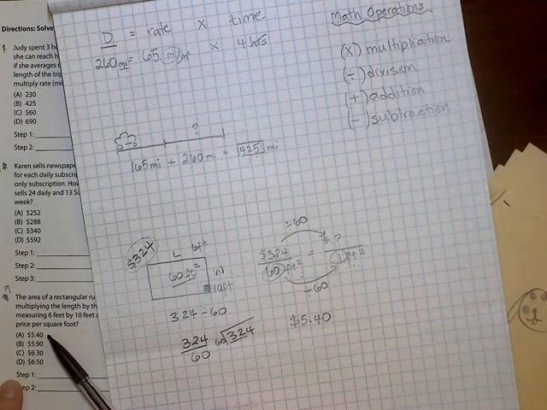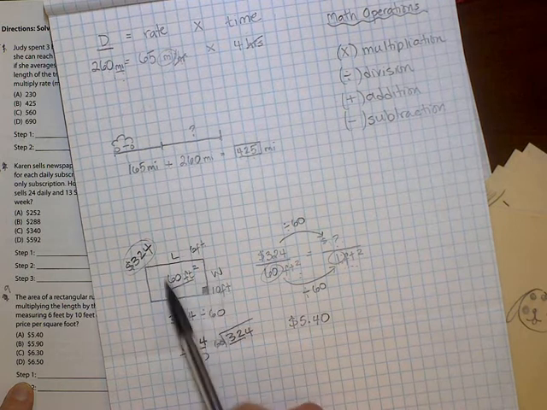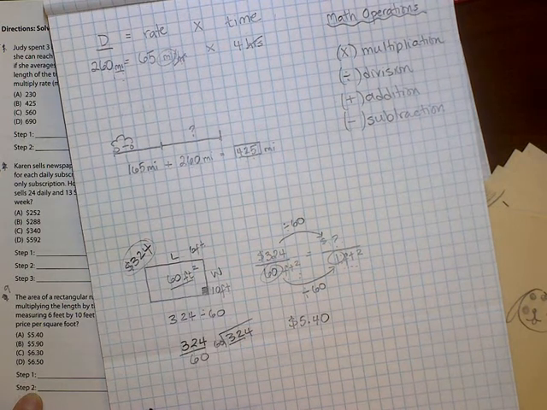Whew. All right, so step 1, I had to multiply to find out what the area was. Step 2, I had to divide.